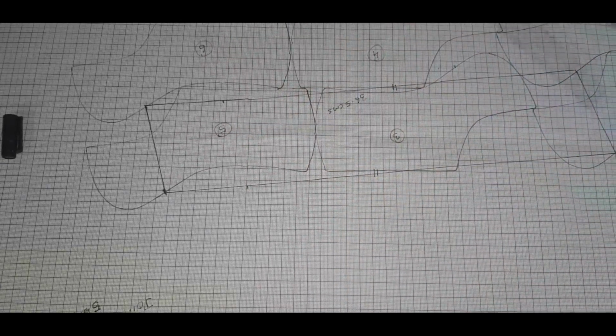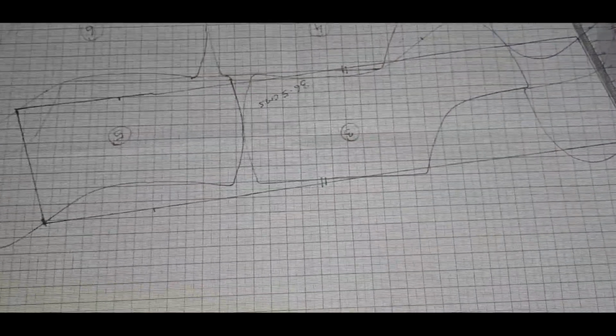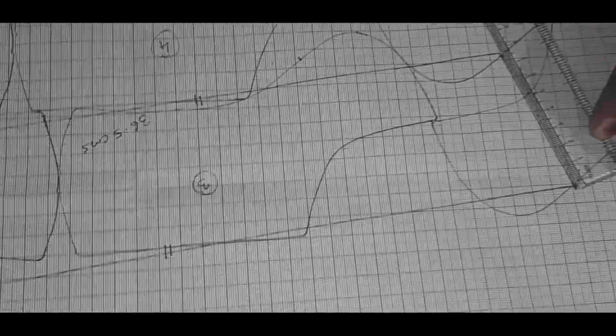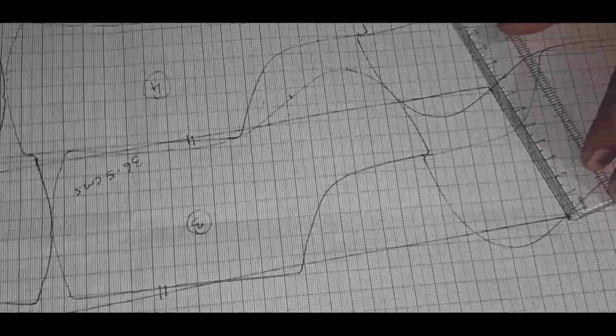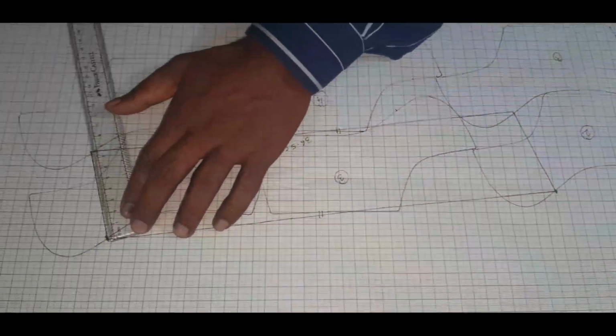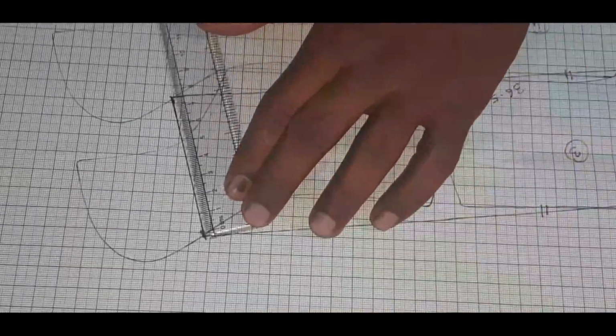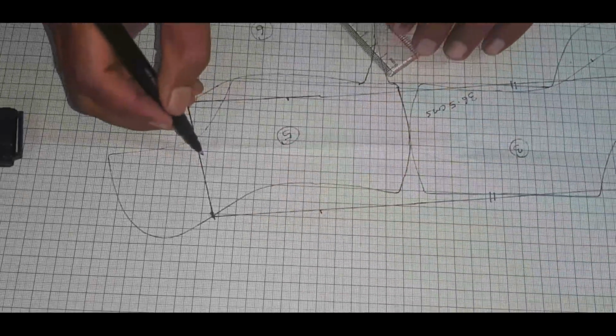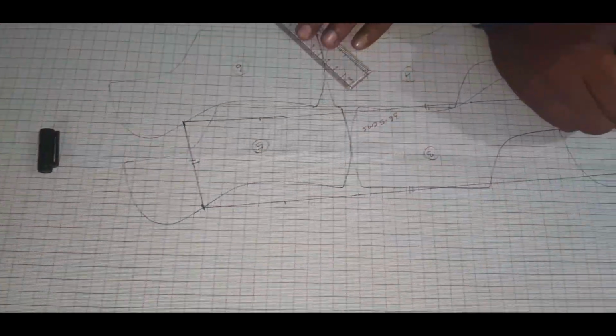So it's just for checking. Here also I am measuring. It is 7.8. Here also it is 7.8. So this side is also equal. So now this parallelogram is right.